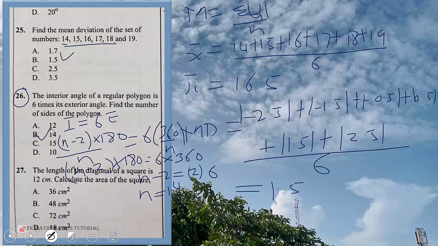We have to calculate the area of a square if the length of the diagonal of a square is 12 centimeters. So let's say we have this square, and we have length L. The diagonal is here.